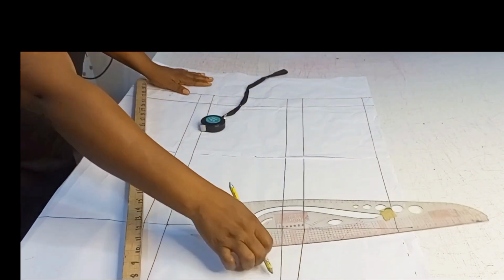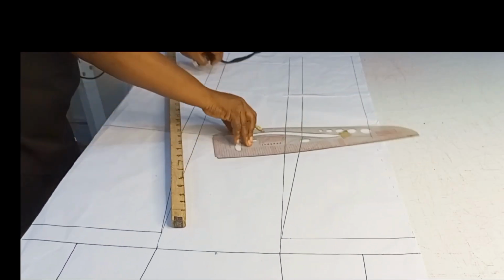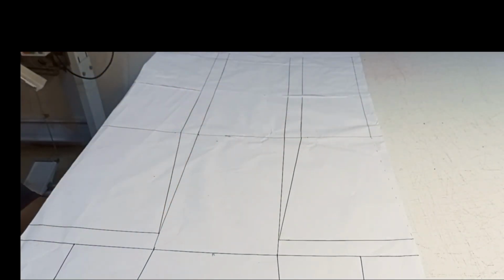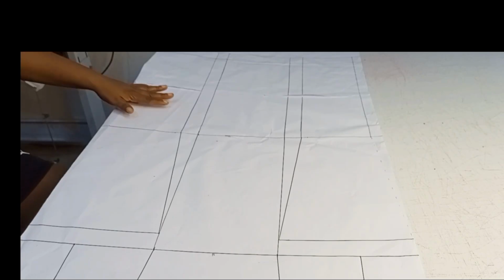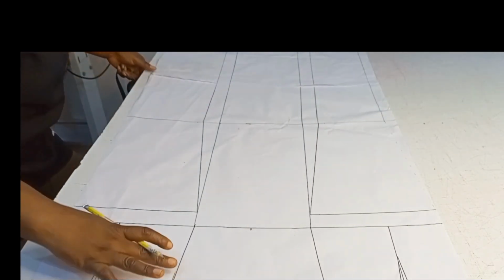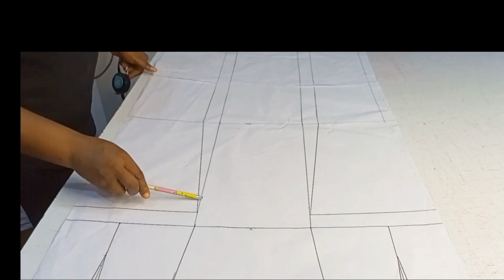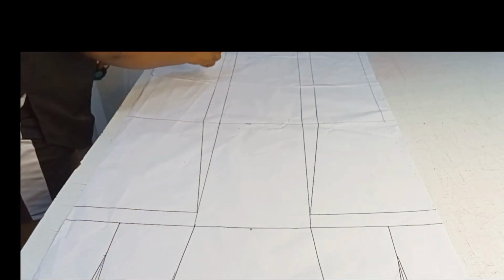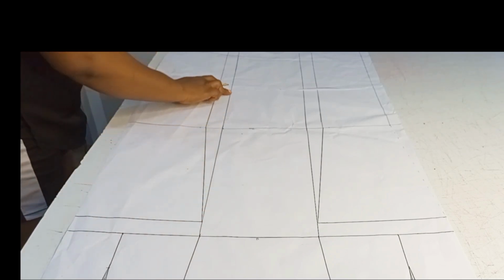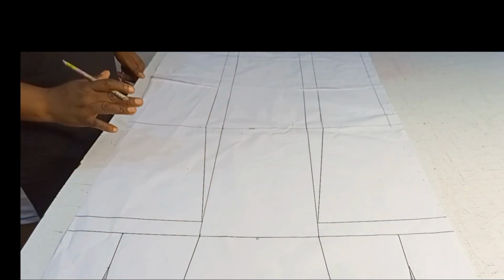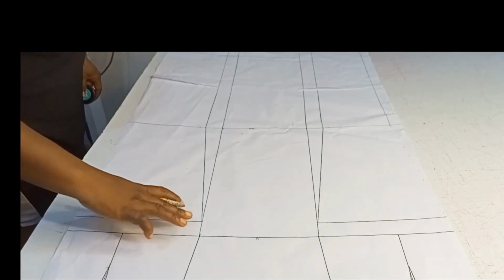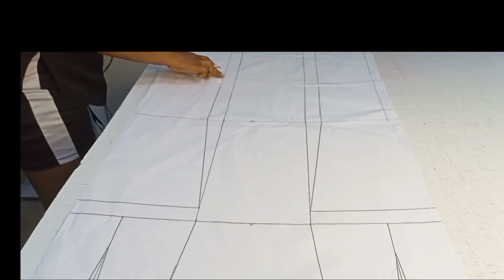Okay. Now, this is what we have. I'm going to explain. This line here is our straight skirt. But when you are constructing a pencil skirt, this one here is our pencil skirt.